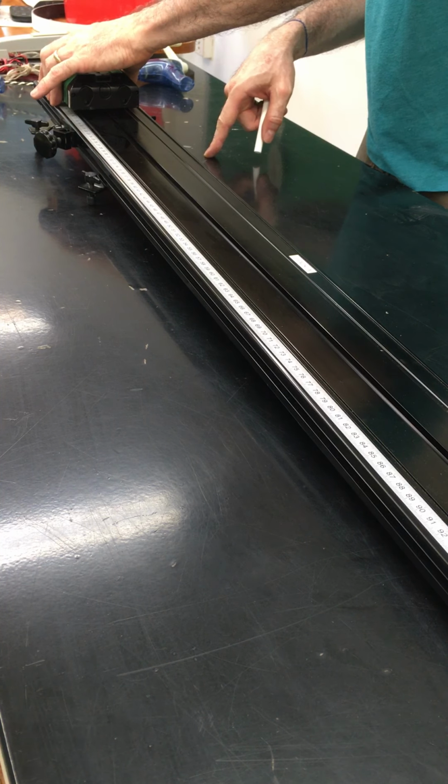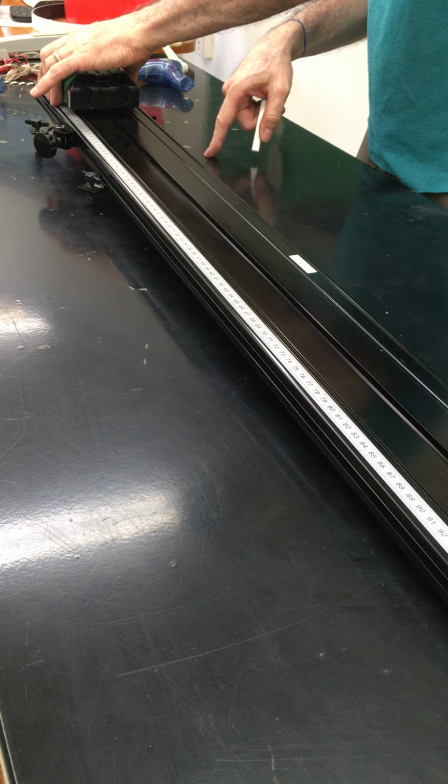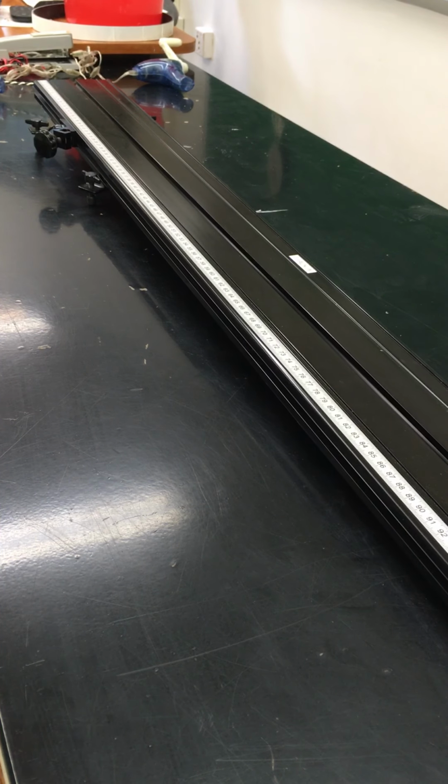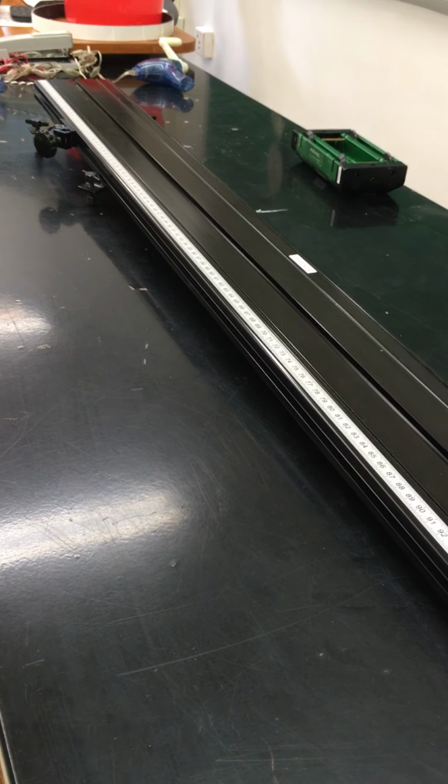So here goes: 3 Mississippi, 2 Mississippi, 1 Mississippi, 0 Mississippi, 1 Mississippi, 2 Mississippi, 2. So that's approximately where those marks are. Let's take a look at them.